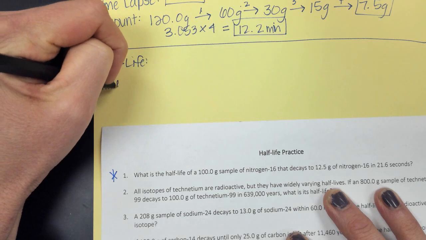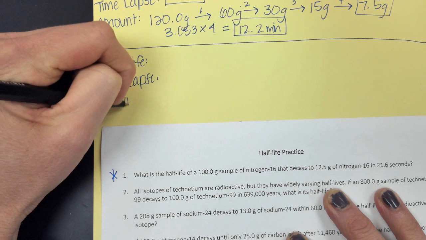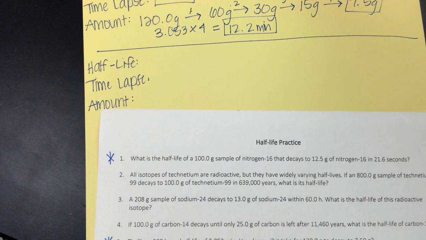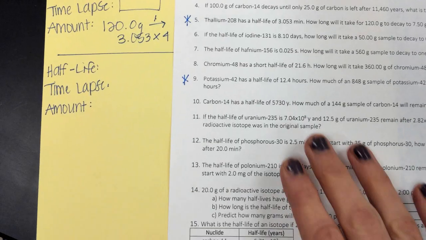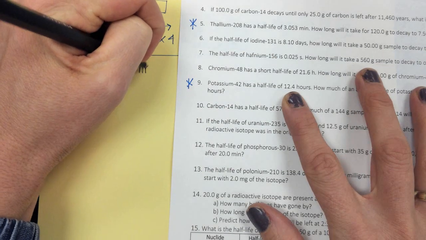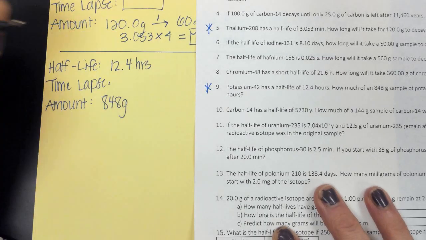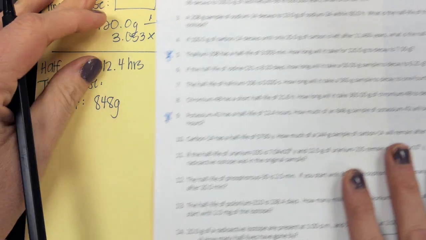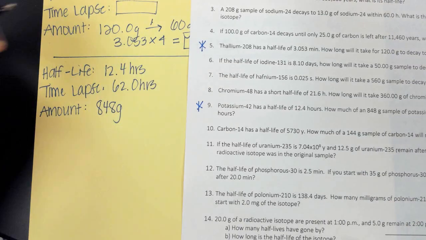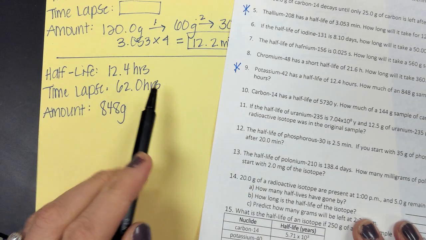Half-life, time lapse, and amount. Okay, so it has a half-life of 12.4 hours. We know we started with 848 grams, and the time lapse is 62 hours. Okay, we need to figure out how many times this decays over 62 hours.